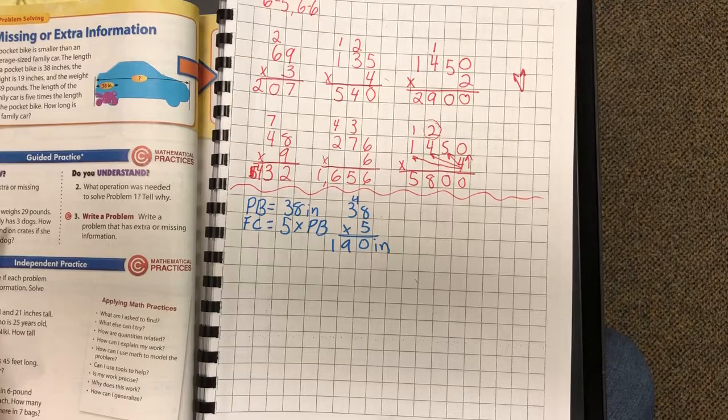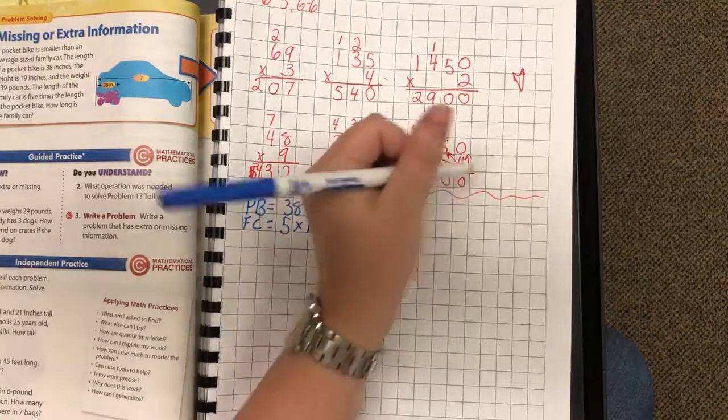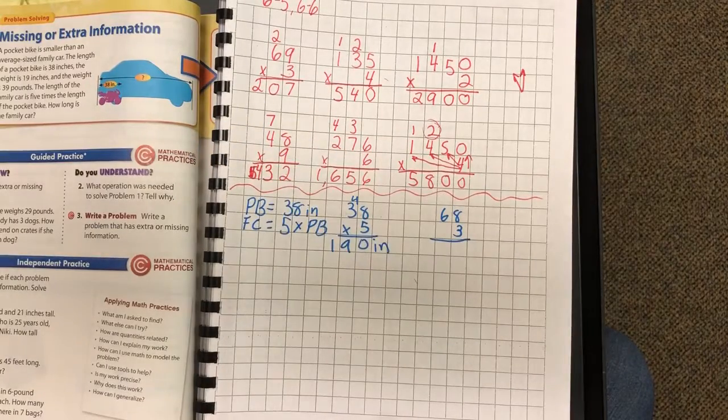Does it matter that it weighs 29 pounds? No. What matters is that it costs $68, and she's getting one for each dog. Do we have the information for how many dogs she has? Yes, 3 dogs. So you should be highlighting it costs $68 and Wendy has 3 dogs, because all I need to do to solve that is 68 times 3.